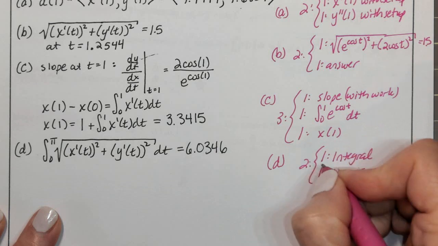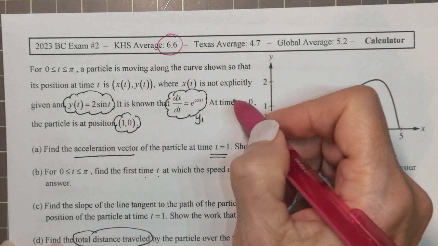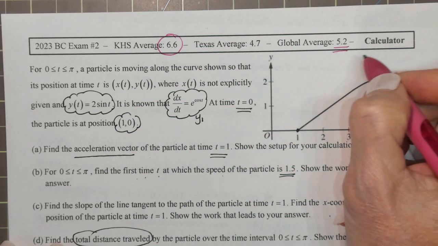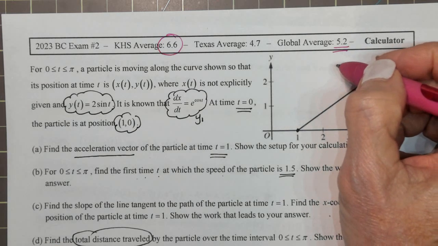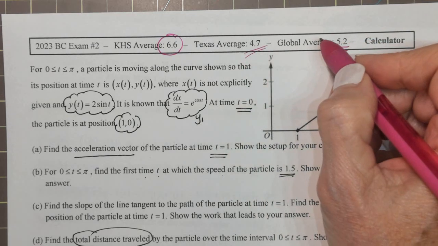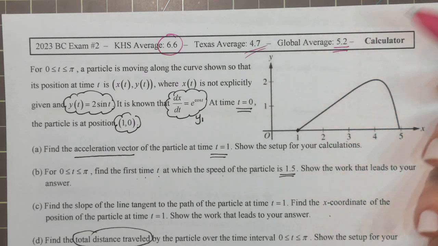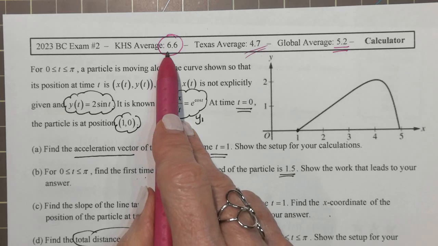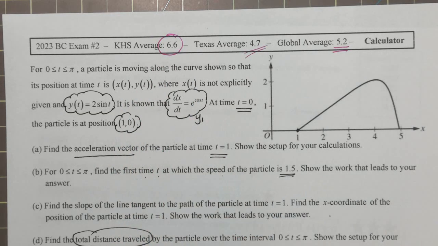These are usually very high scoring points this year. Our average was 6.6. Look how far above the global average that was. That was a lot. That was a big difference. Almost 2 points higher than the Texas average. We tend to do good on this. I think it's because my kids can memorize. They know to memorize, and so they memorize. So that's very high. That tells me that there were a lot of tests that had all 9 points earned on this one. So a very strong FRQ topic for us.